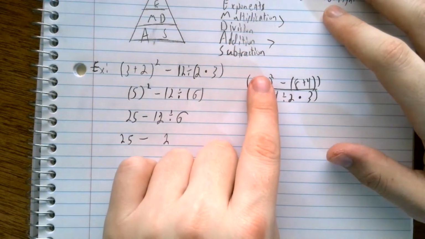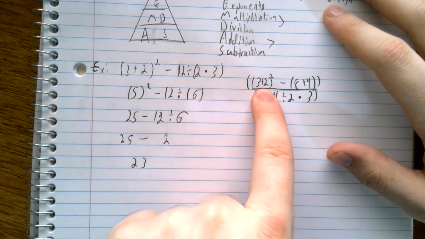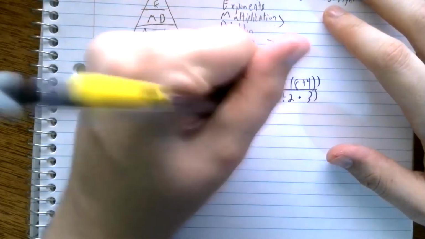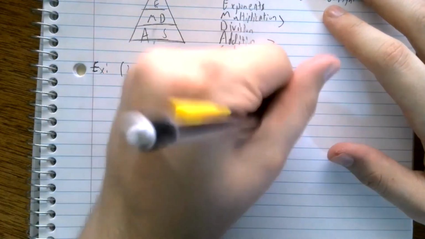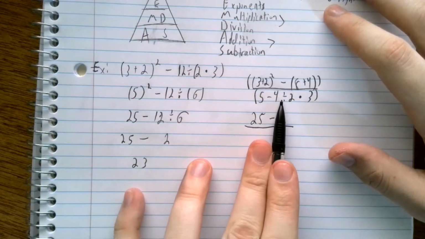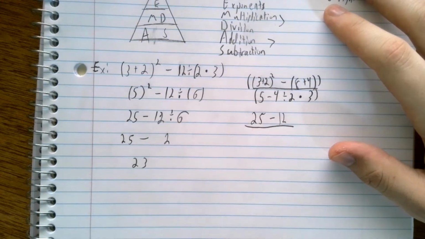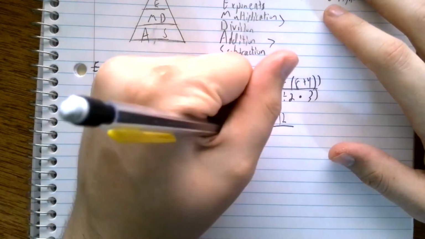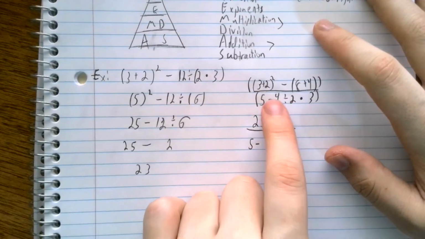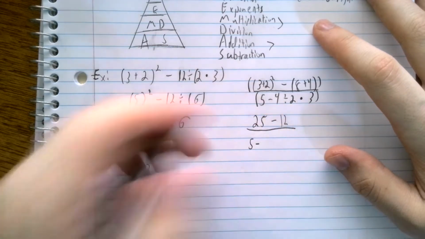So I'm going to simplify the top as much as I can, and then simplify the bottom as much as I can. So we already know that 3 plus 2 is 5, 5 squared is 25. So I have 25 minus 8 plus 4, which is 12, divided by, and notice that I have a division symbol and a multiplication symbol on the bottom. So I'm going to have to deal with those first before I do the subtraction. So I'm going to leave 5 minus something at the bottom still. And then I'm going to simplify this. So I always work left to right. So I have 4 divided by 2, which is 2. 2 times 3 is 6.